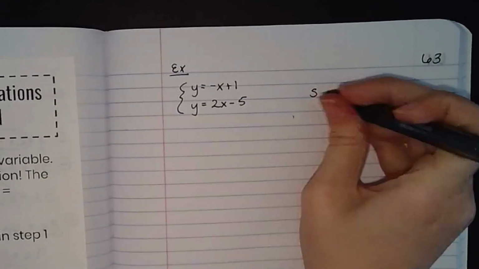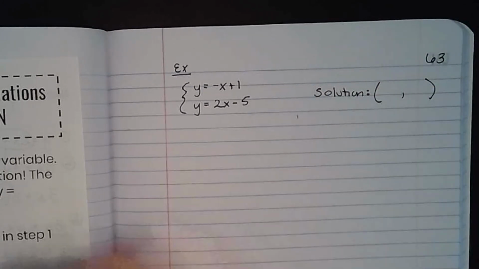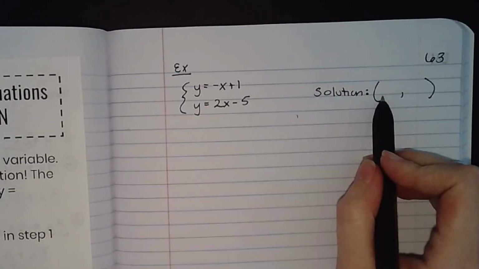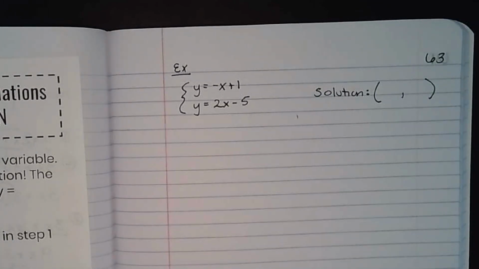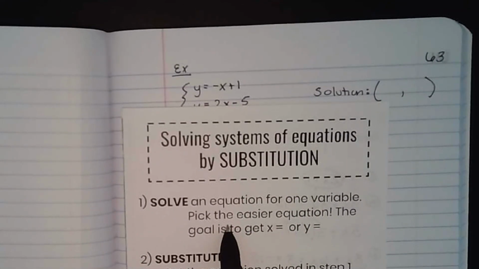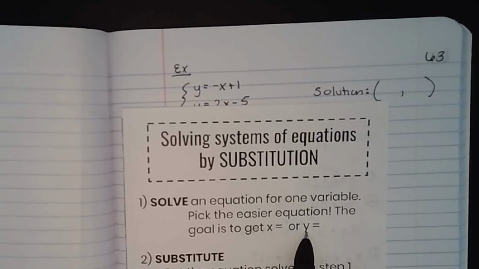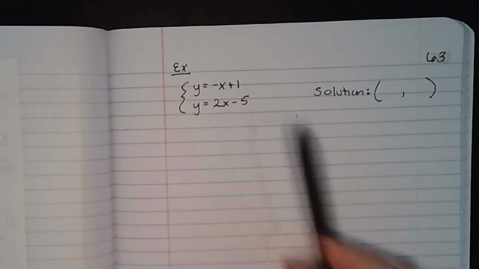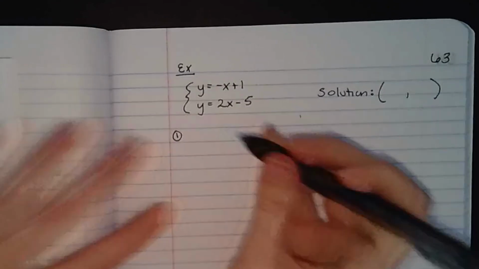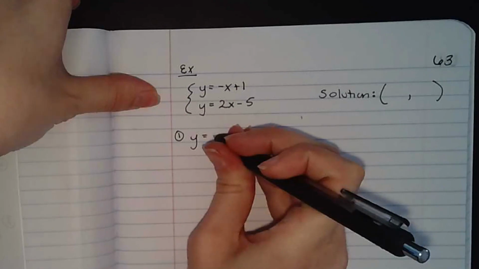So I know my final answer is going to look like a point on the graph. I need to find the x value and find the y value. So our first step in substitution says to solve an equation for one variable. Pick the easier equation. We're trying to get x equals or y equals. In this case, both of these equations are already solved for y. So step 1, totally done. So I know that y is equal to -x plus 1.